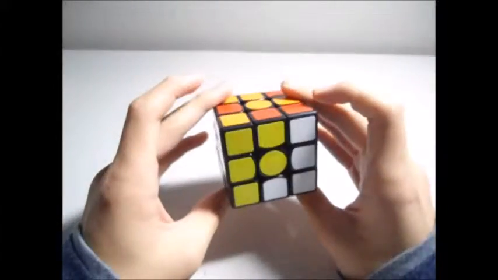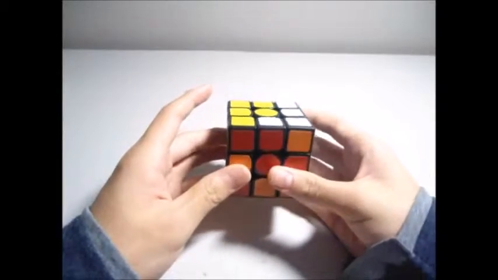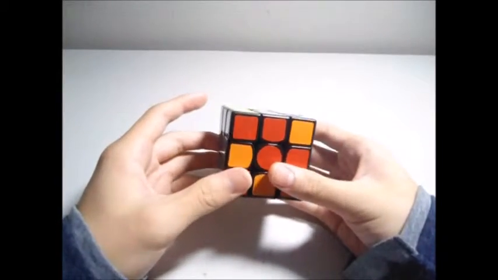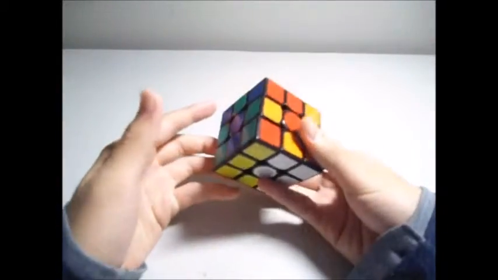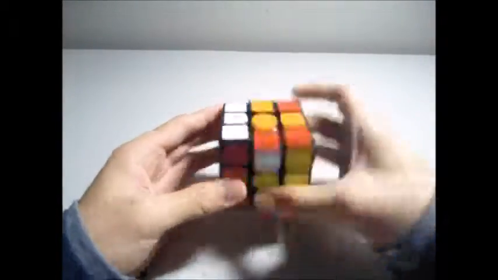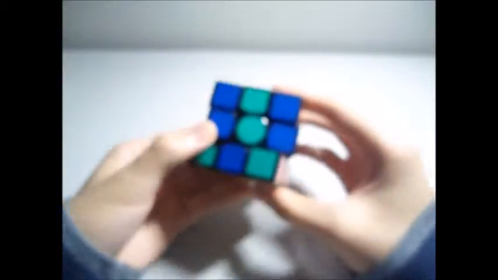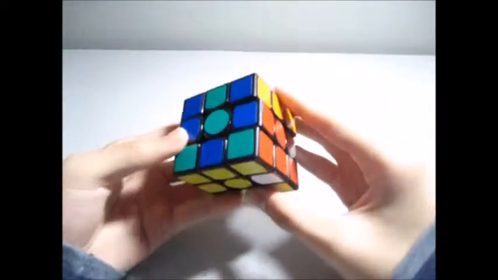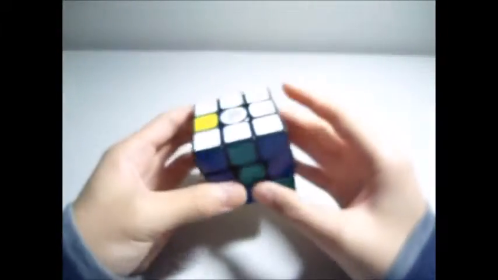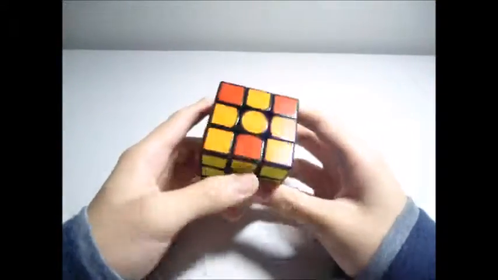So the first step is getting a side, but that would actually be 2 steps. So the first step will be getting the corners, and then the second step will be getting the edges.